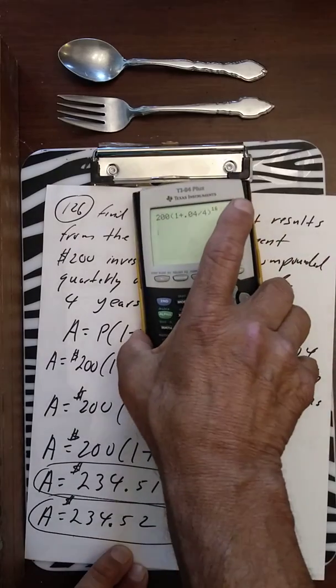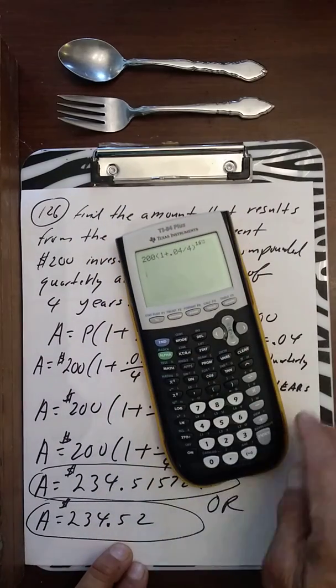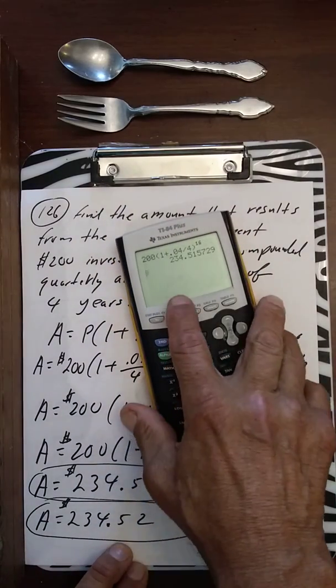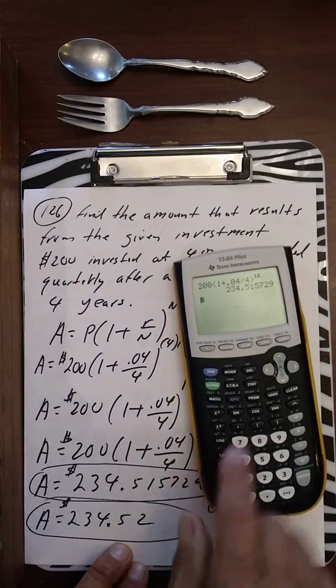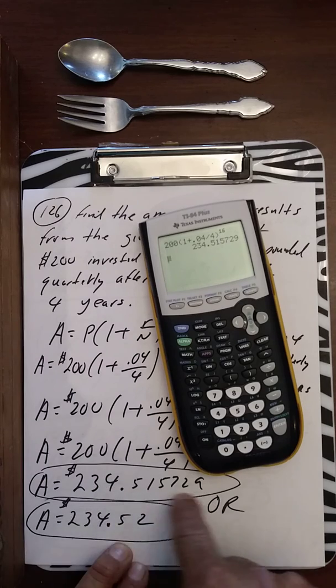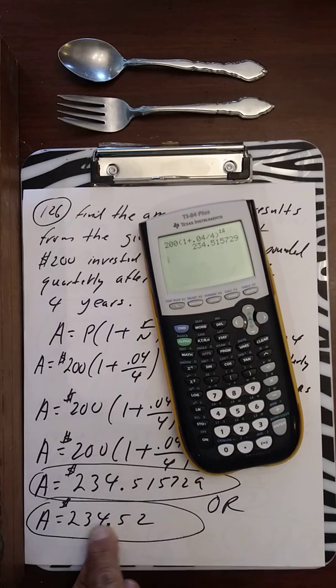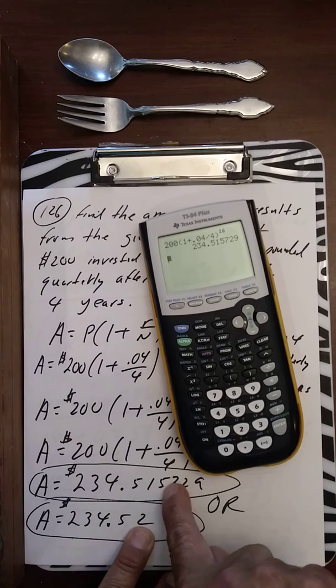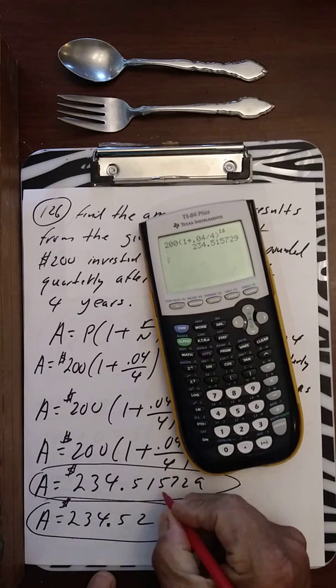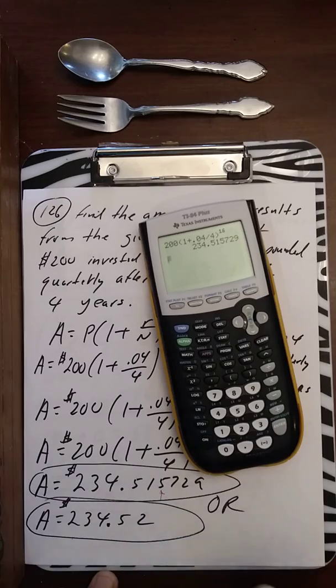Yeah, that looks just like it. So, does it work? We got 234.515729. Yep, there it is. Or round it, 2 decimal places, 234.52. Because remember, see that 5, 5, 6, 7, 8, or 9? Is that 5 or more? 5, 6, 7, 8? Yes, make it bigger.